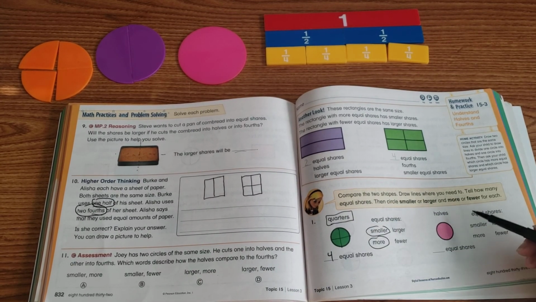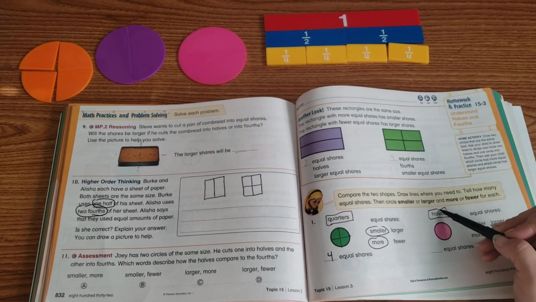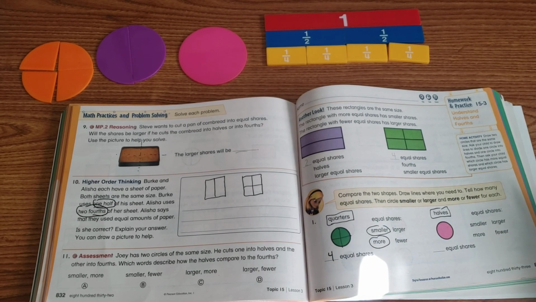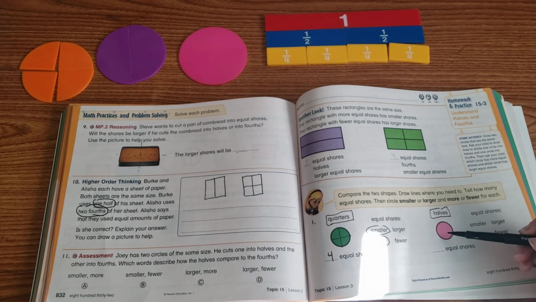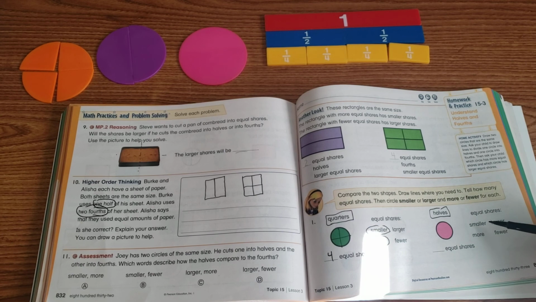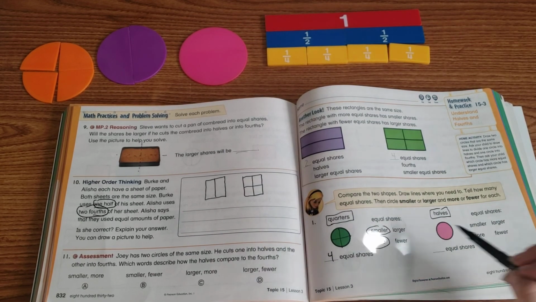And then when you do the same thing here, but this time with halves. You're going to split this in half. And then compare. Are the pieces of this half, are they smaller or larger? Are there more of them or fewer? So you're comparing them.